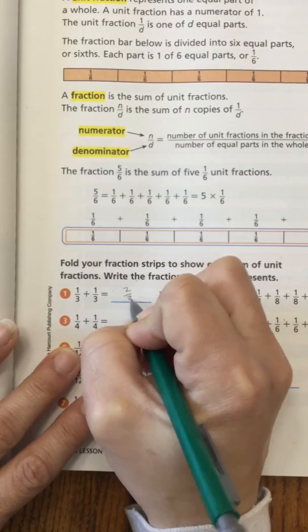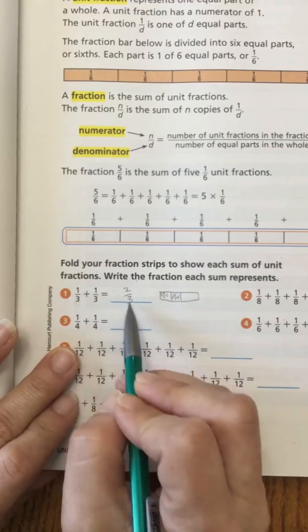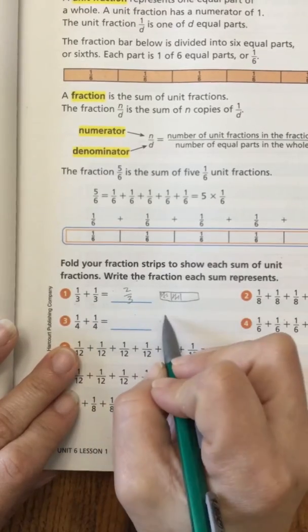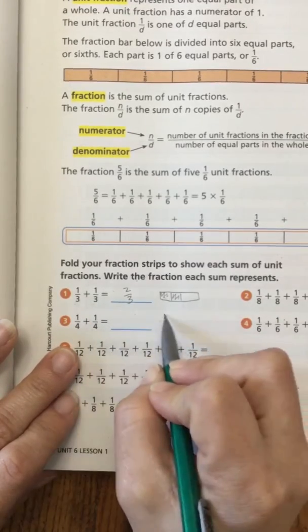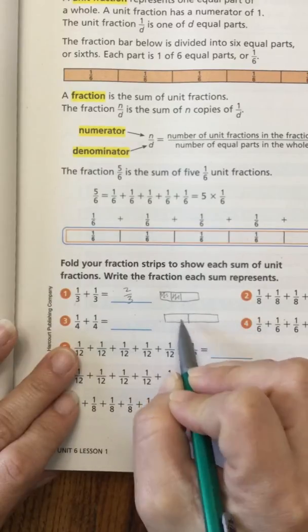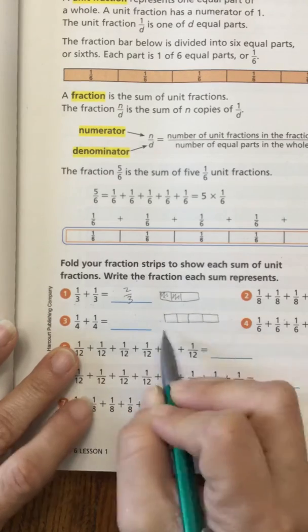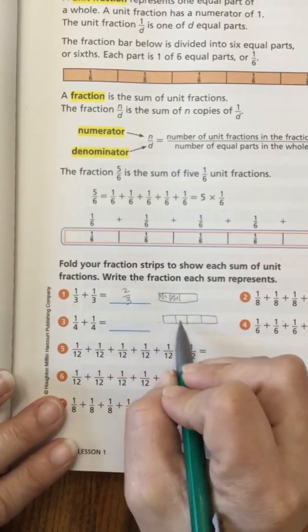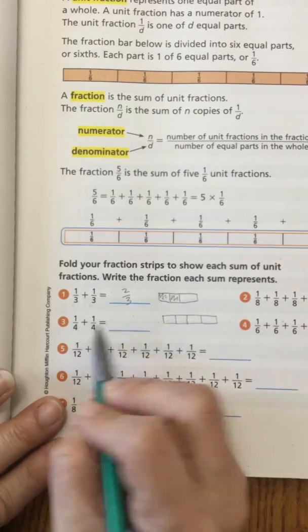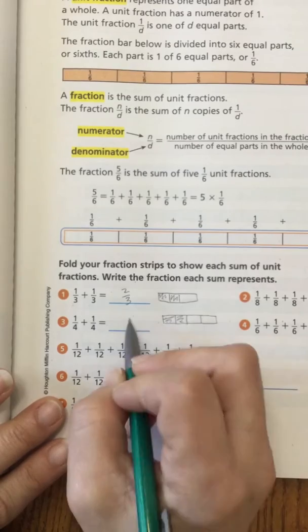The other thing you can look at is these are the same denominator. So 1 plus 1 is 2. So again, this one, it's fourths, so I would fold it into 4 equal spots, and I get my 1, 2, 3. They're not exactly perfectly equal. Each one of these represents 1/4. Well, I have 2 of them. So I have 1, 2 shaded out of 4.